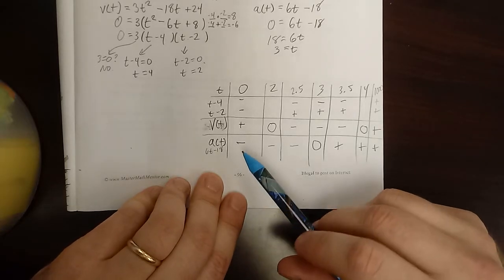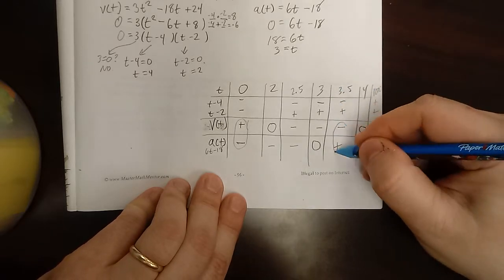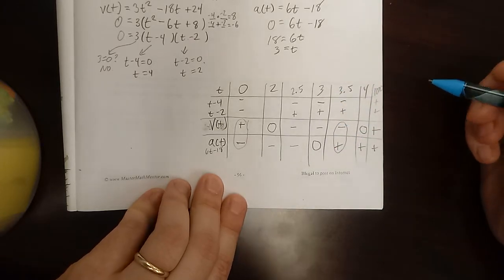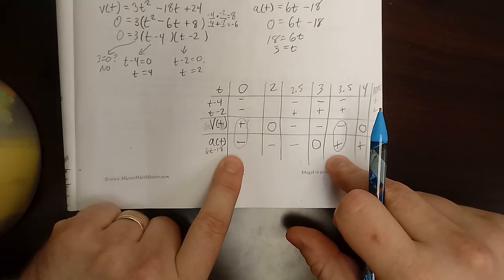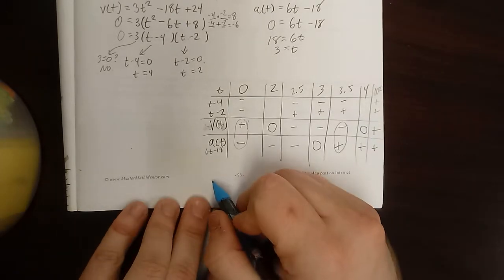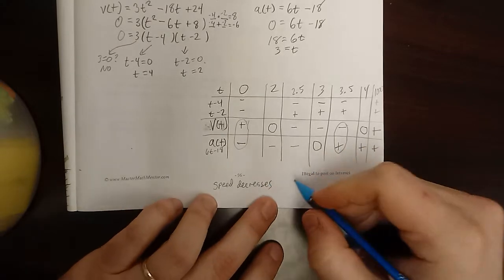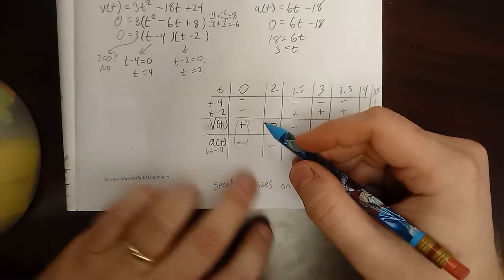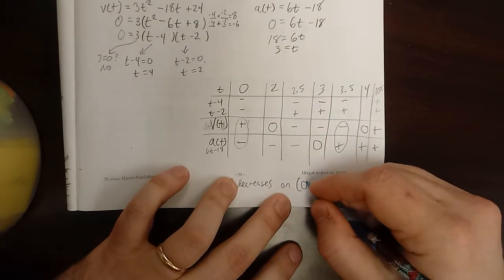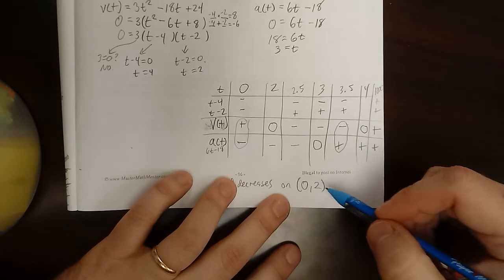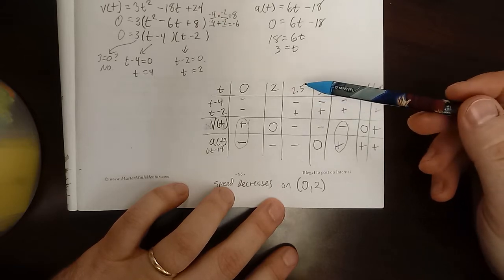So if we look at this, anywhere that our signs are going against each other, that is the speed decreasing. So I can say speed decreases on 0 up all the way up until 2. When we hit 2 and it stops, then things change. And I'm not putting brackets, I'm putting parentheses to say at 2 that's not happening.